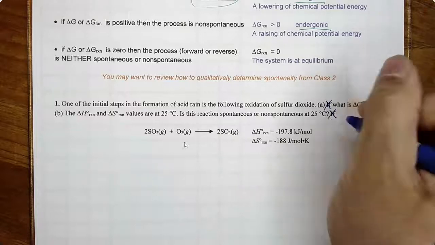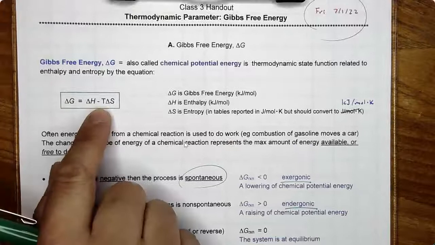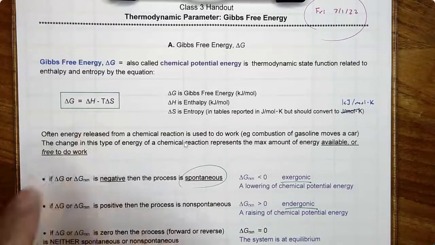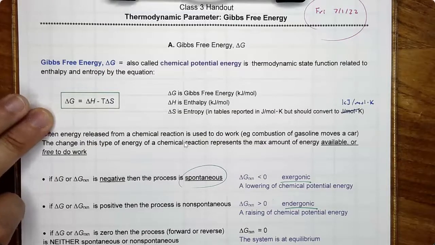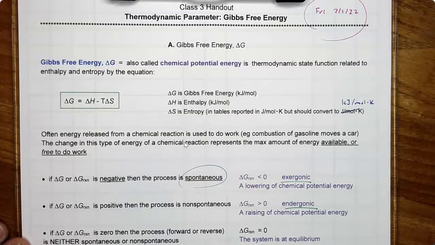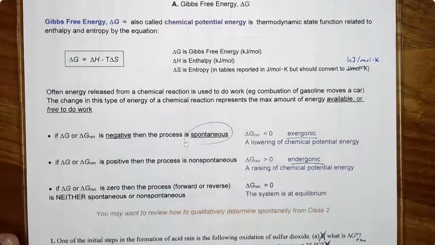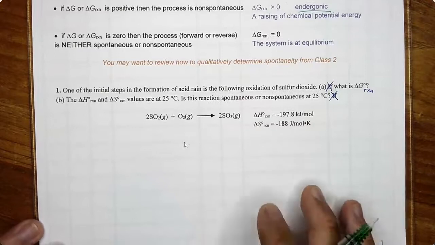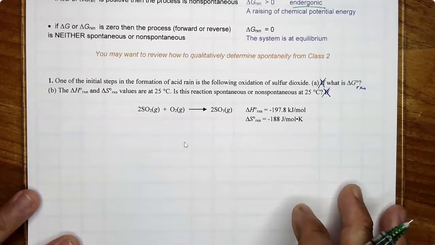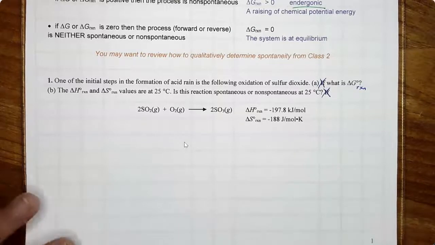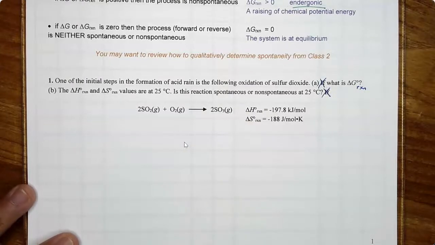You notice that in delta G there's a temperature term, and the value and the sign of delta G will a lot of times be determined by what this temperature is, because many processes are actually temperature dependent. Some are not, right? Some are spontaneous at all temperatures, and we'll see examples of that. Let's take a look at this example specifically.